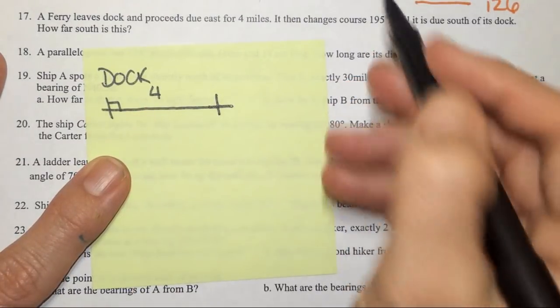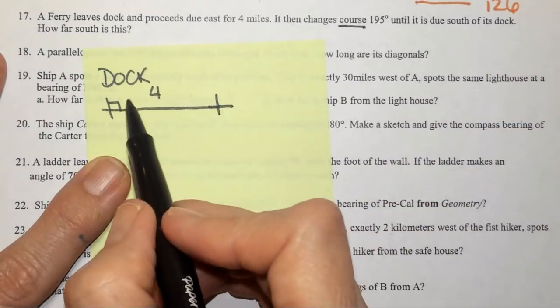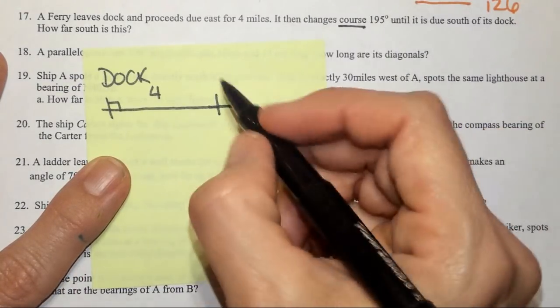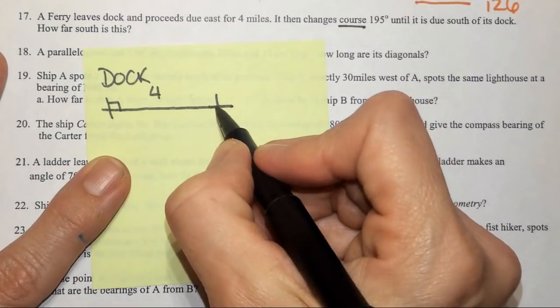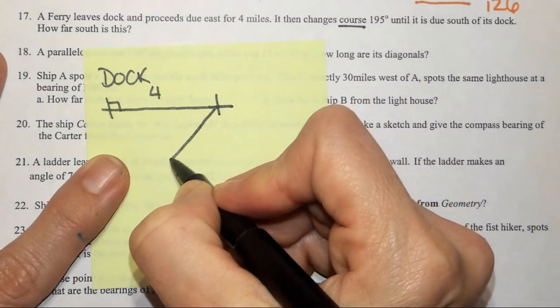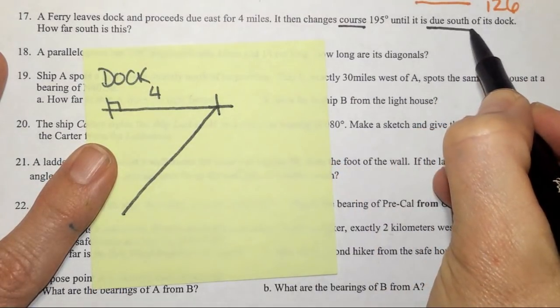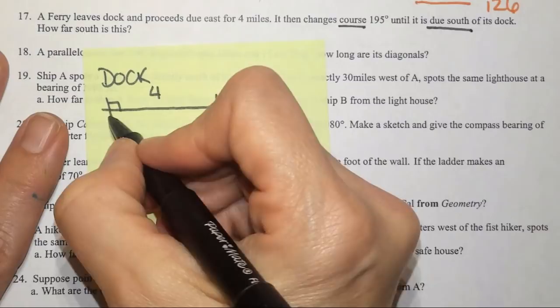Then it says we're going to change course. So remember, every time it says change course, I'm going to draw a new compass. And I'm going to go 195 degrees. Well, I know north to south is 180. So right in here. And I'm going to draw this line until I'm due south of the dock.